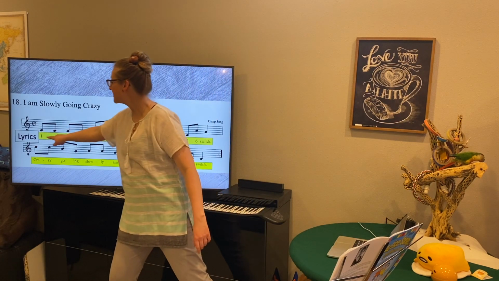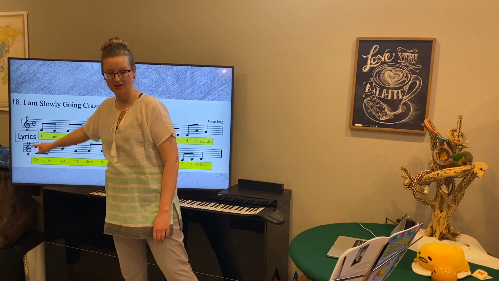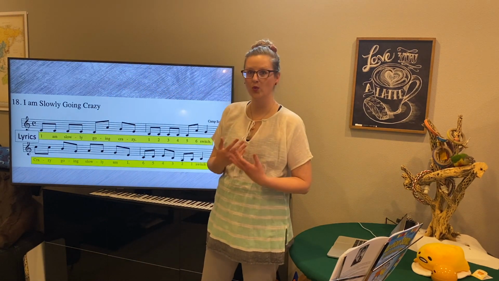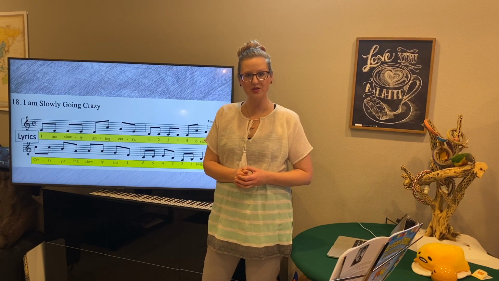These words of the song are called the lyrics. The lyrics are the words that we sing or that we hear when we hear pop music on the radio.